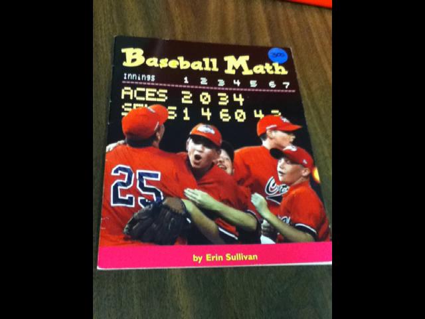If you put 10 kids on each team, how many kids in all will be playing baseball? 10 plus 10 plus 10 equals players. If you put 12 players on each team, how many kids in all will be playing baseball? 12 plus 12 plus 12 equals players.